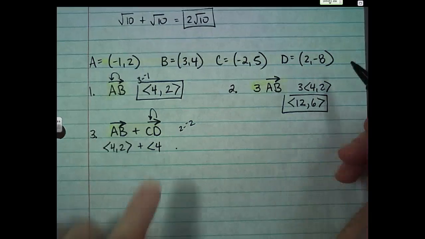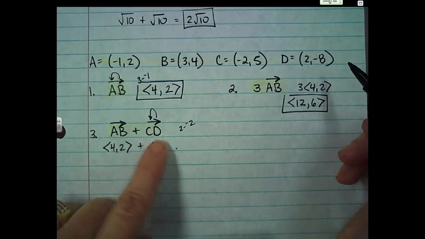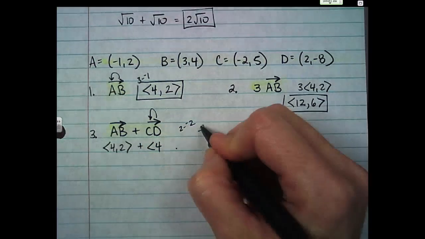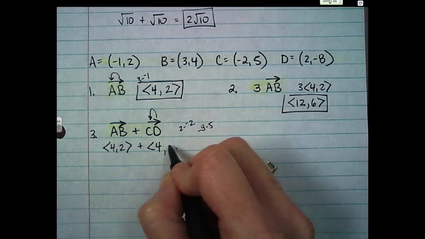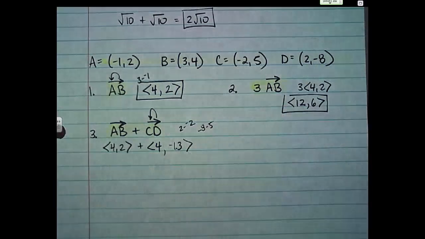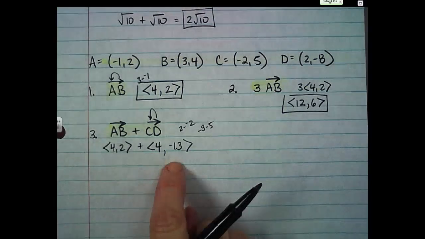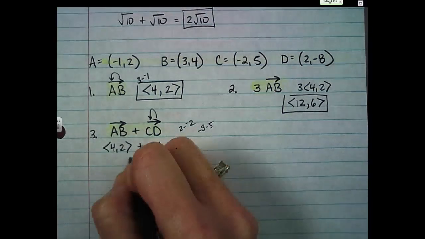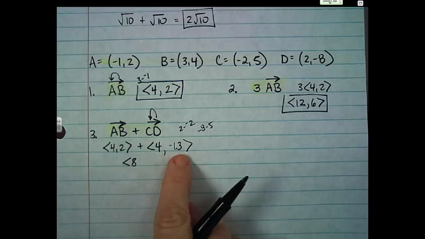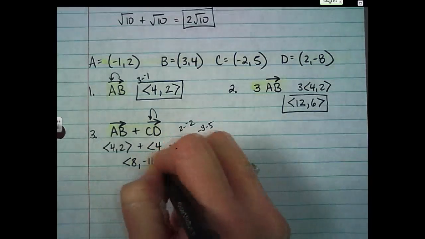Okay, and then you're going to go from D to C. If you're going to subtract, you have to go this way. So negative 8 minus 5 would be negative 13. Now then you add the 2 together. Okay, so 4 plus 4 would give me 8. And 2 plus negative 13 is negative 11.